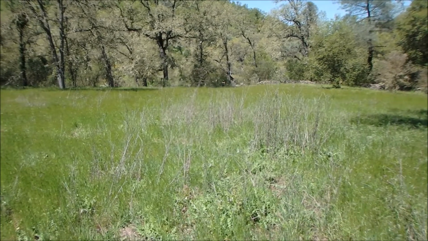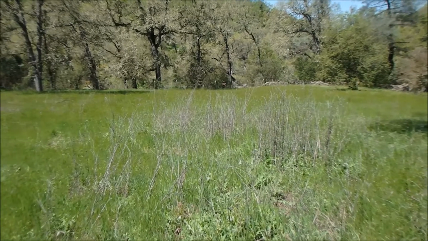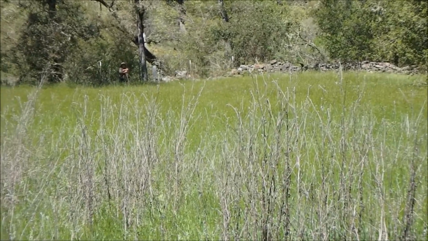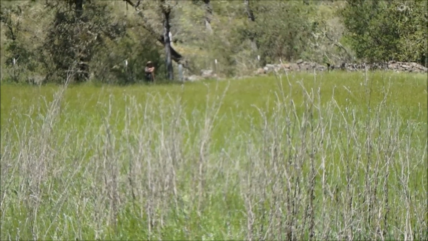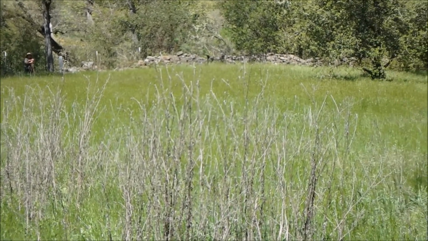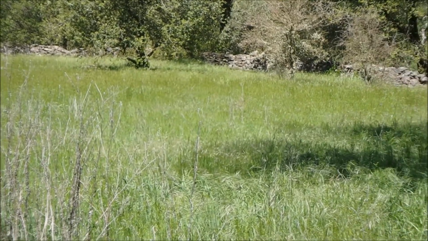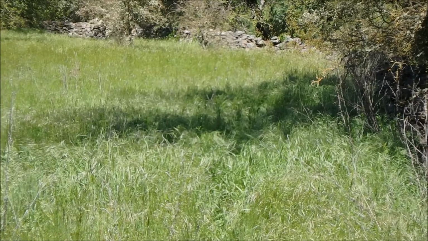There off in the distance, you can see the beginning of the wall. Come in a little bit. Down at the far end, in the shadows there, you can see my wife, standing there waiting for me. And this is a pretty good sized wall. Covers quite a distance. The creek is down below it on both sides.